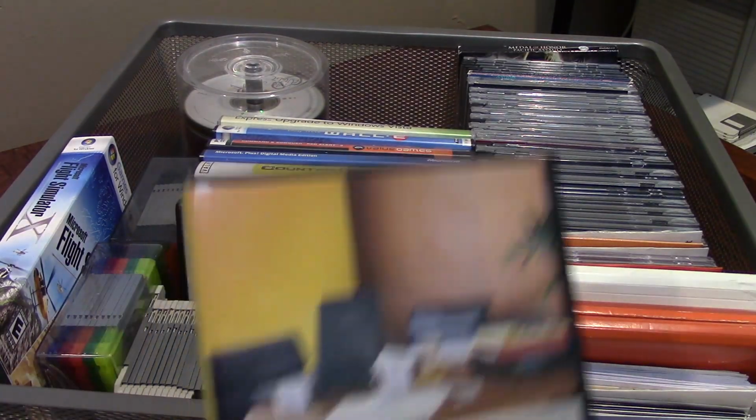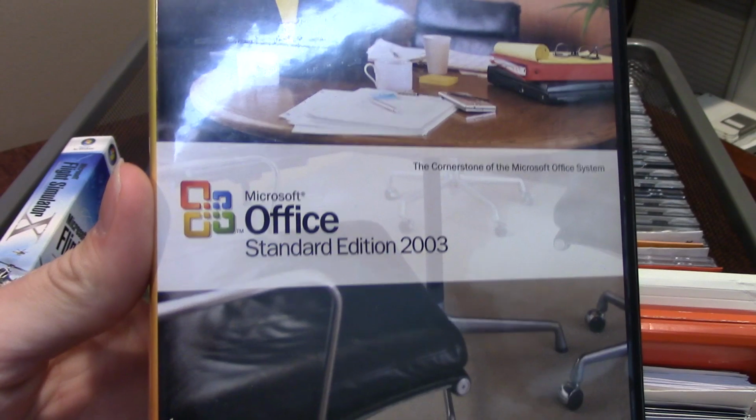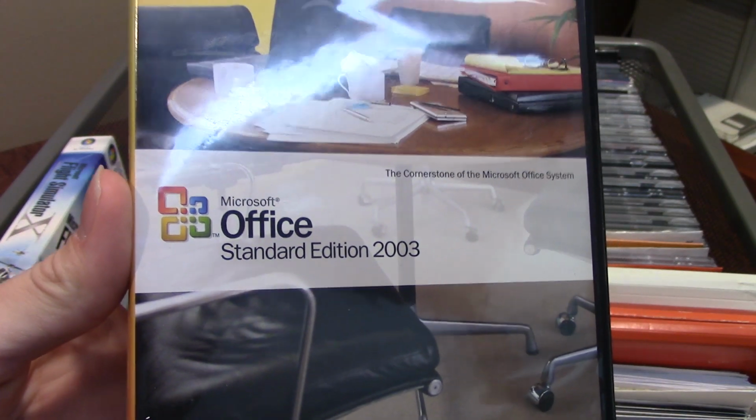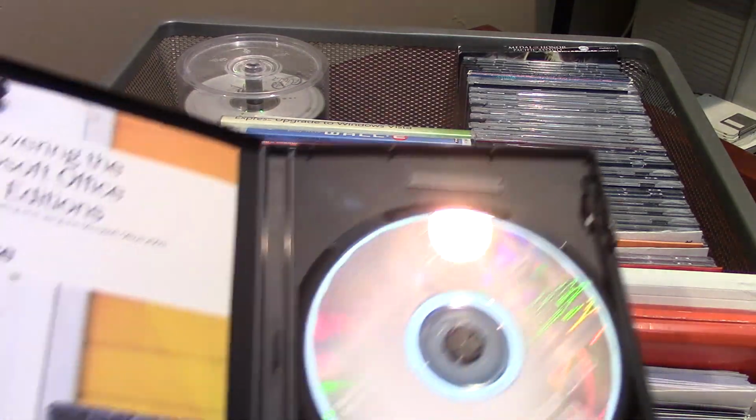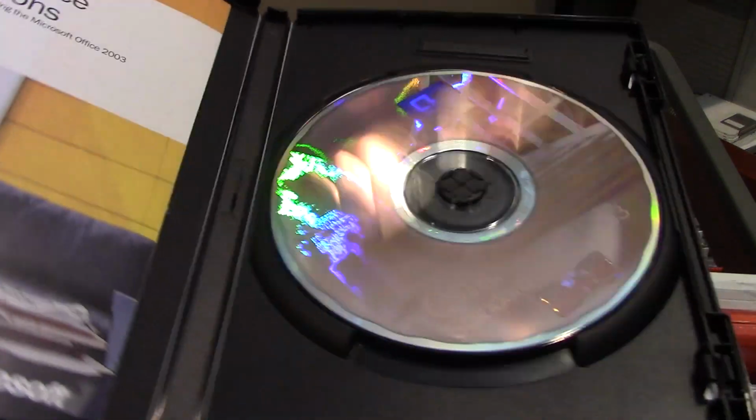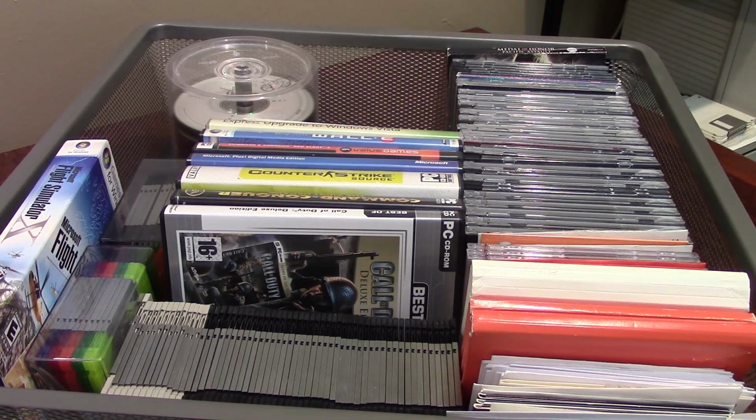Keeping with the theme of Microsoft Office, we got a copy for Windows, Microsoft Office Standard Edition 2003. Go ahead and open it up here. It is the genuine CD and everything. So it's the Office Standard Edition 2003. I do also keep a few games in here as well.